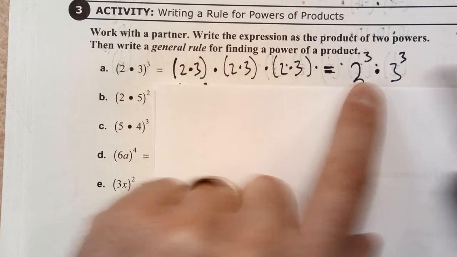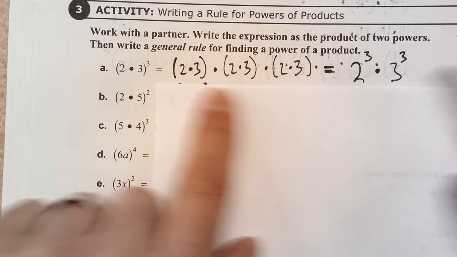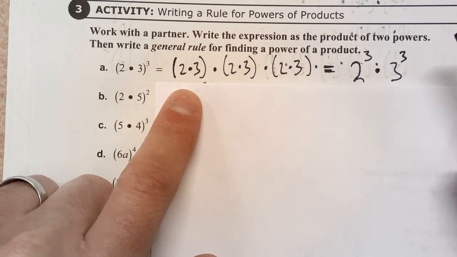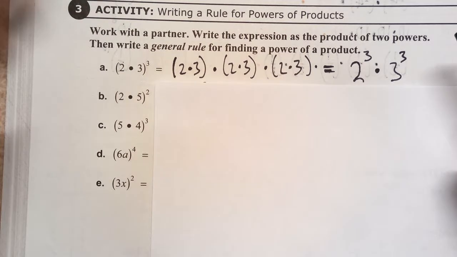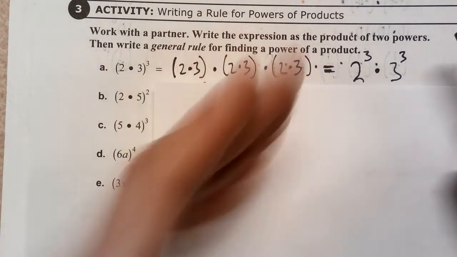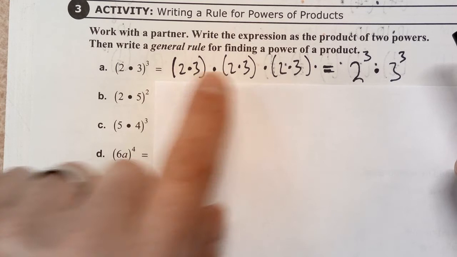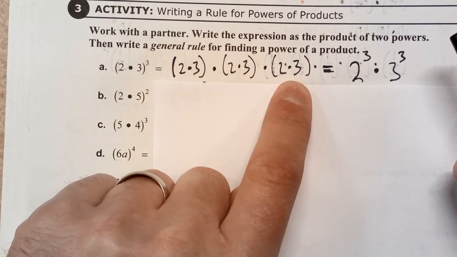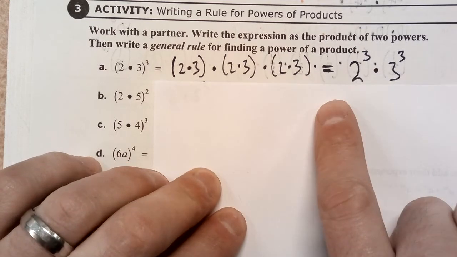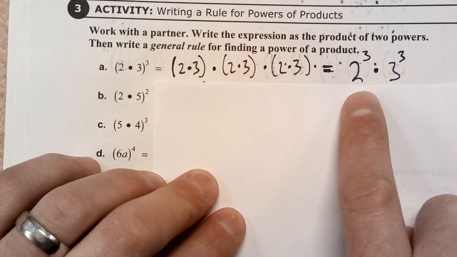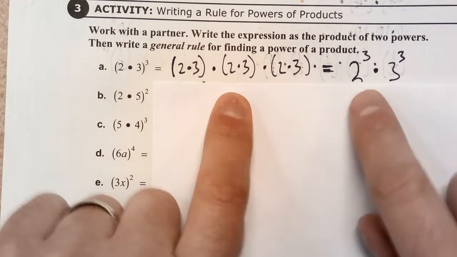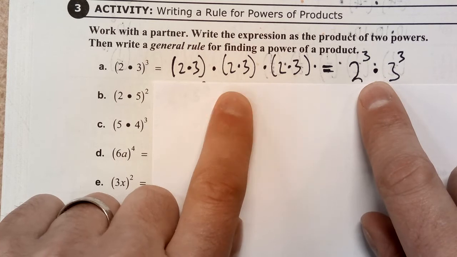And here's how I get this. If I'm multiplying a long string of numbers, the order doesn't actually matter. So basically, I'm going to think about this as 2 times 2 times 2 times 3 times 3 times 3. And that allows me to rewrite the expression as 2 to the third power times 3 to the third power. So this expression is the same thing as this expression.